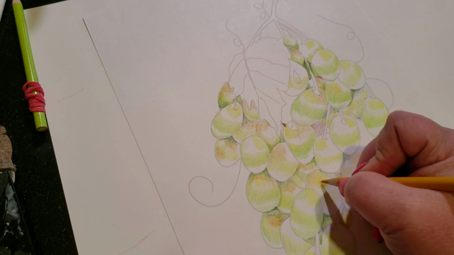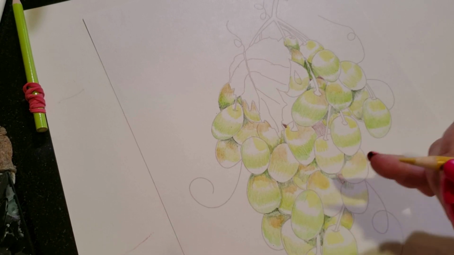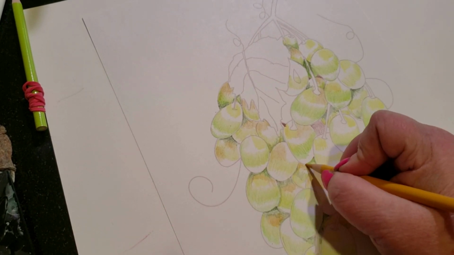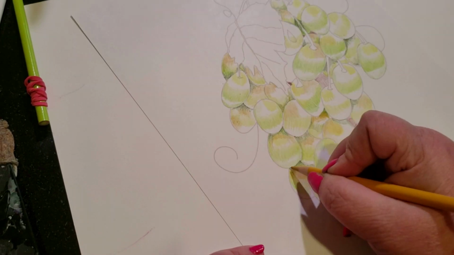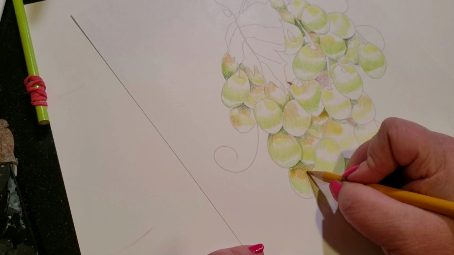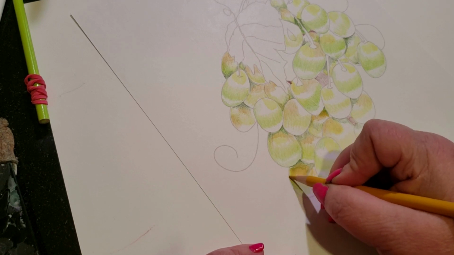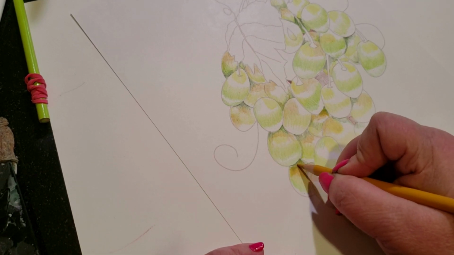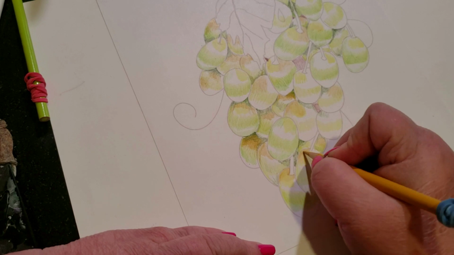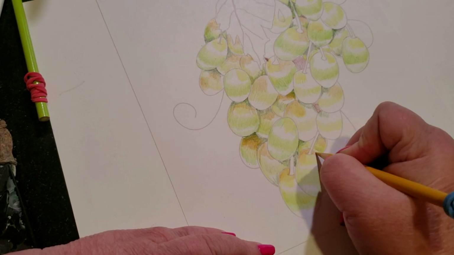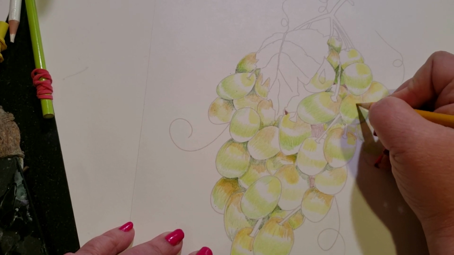This transition is going to be seamless. You're not even going to physically notice it. It's going to just become part of the grape. I'm doing a little bit of blending on this one. It's going to be my dark. I have to go back with the green on it. Trying to get some of these behind areas that would have the cast shadow but need the color. In here has to be darkened up. I missed that one.